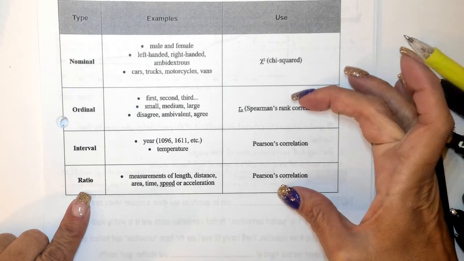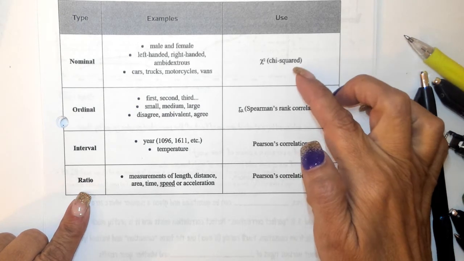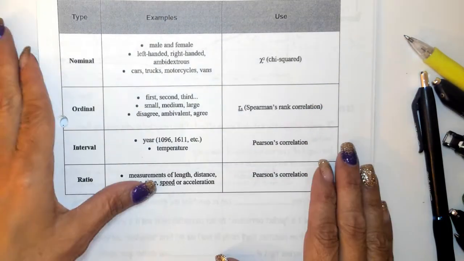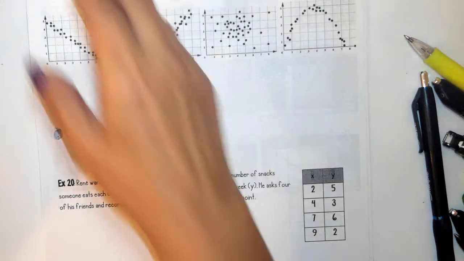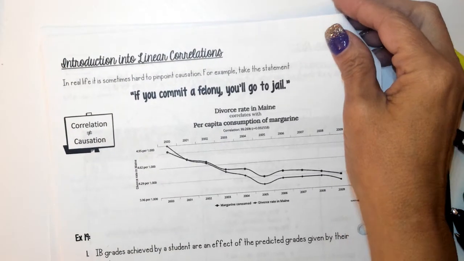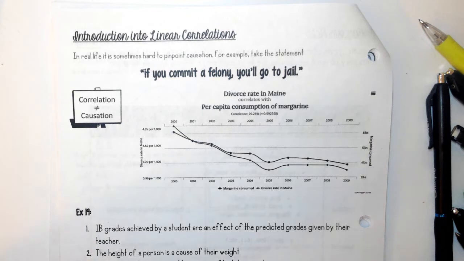We are going to focus on these right here. Chi-squared is a unit on its own, just because it's something a little different. Hopefully you remember it from science, but if not, no worries. So we're going to focus on these down here. So turn your page and let's look at what we have. So you already know this, so I'm going to go a little bit faster, I think.